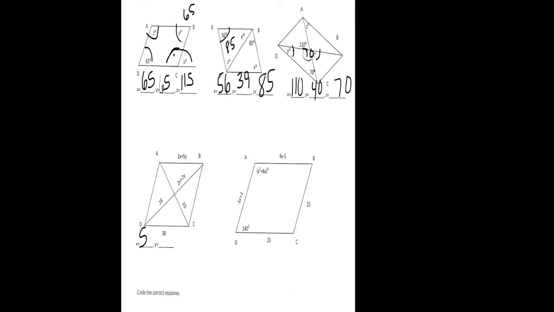Looking at this final question, you're going to be able to find y by saying those two things equal. So you get 4y minus 5 equals 23. Add 5 to both sides, you get 4y equals 28. So y has to be 7.